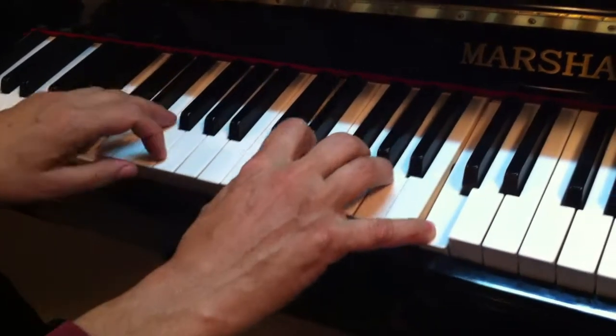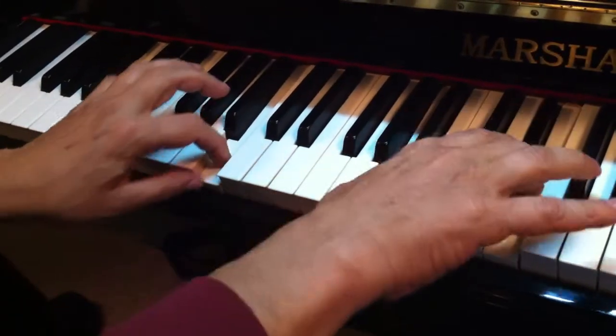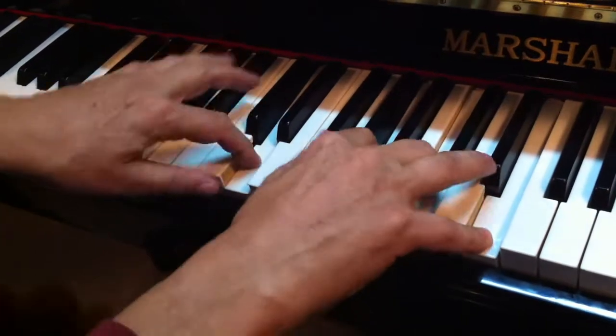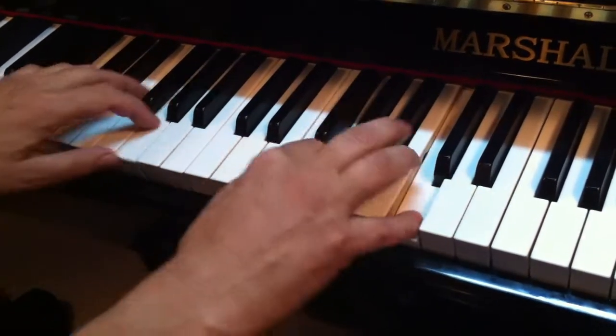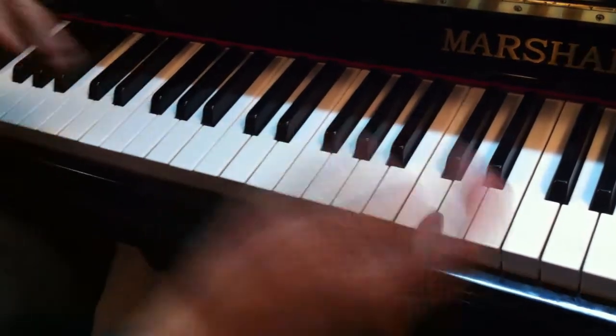Now I'm in C. Then I go back to E minor. So it depends what you're thinking. Meaning you have to think in your head as a function. But to do that, you have to know where you find these chords.